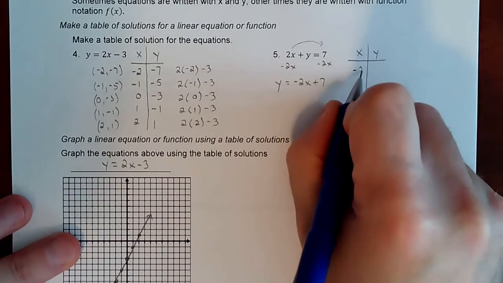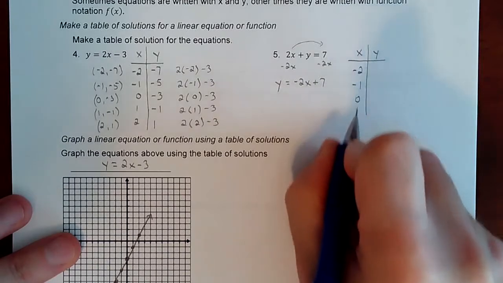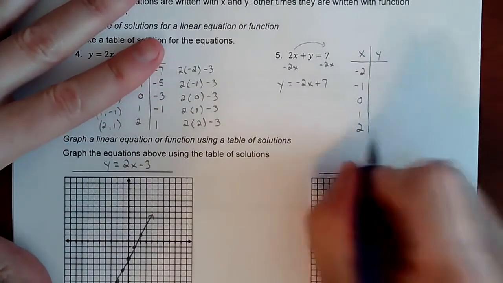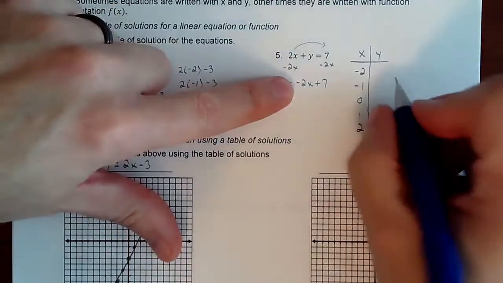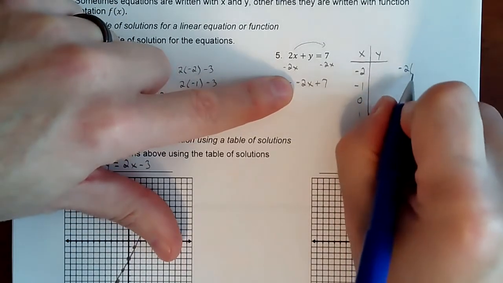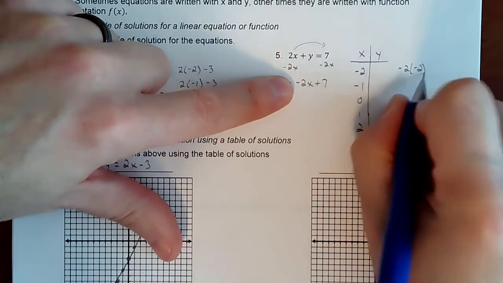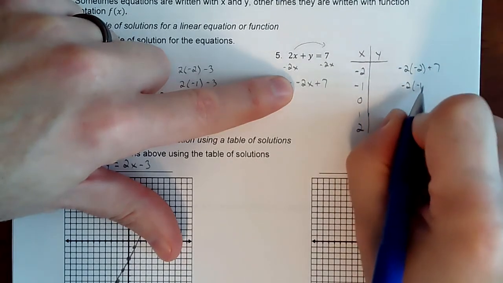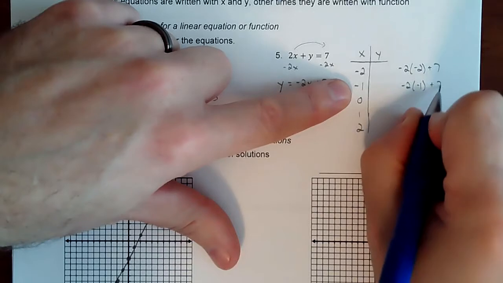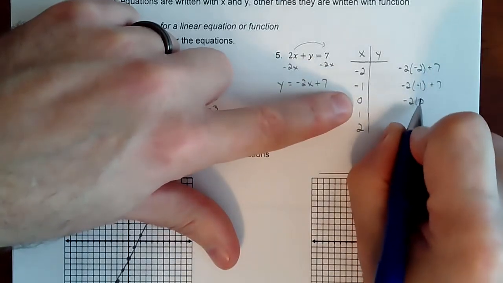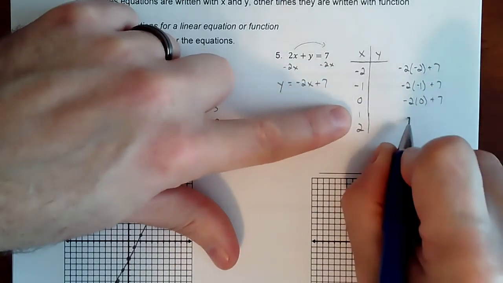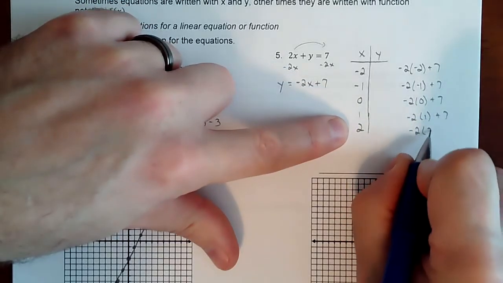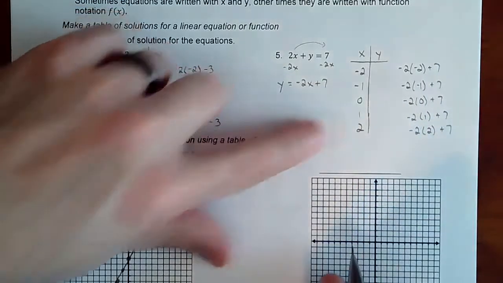So I'm going to plug in the same 5, negative 2, negative 1, 0, 1, and 2. And we're going to do the same thing. We just have a different equation. So we have a negative 2 times negative 2 plus 7. We have a negative 2 times negative 1 plus 7. We have a negative 2 times 0 plus 7, negative 2 times 1 plus 7, and a negative 2 times 2 plus 7. And those are our inputs.